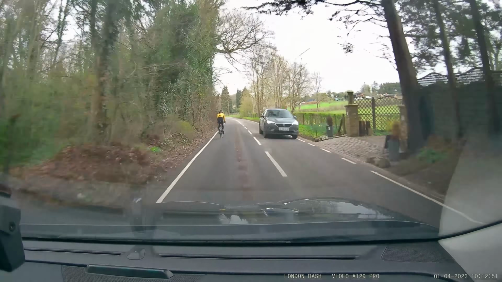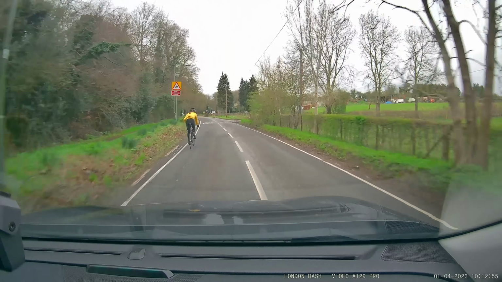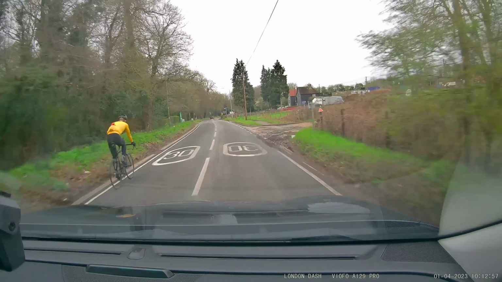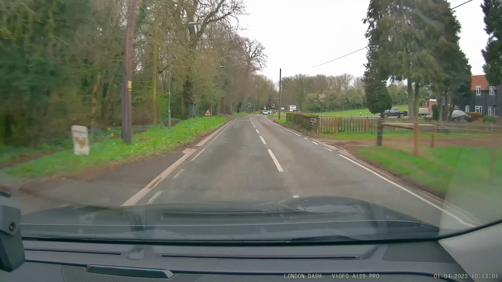Now obviously as soon as I can overtake, I will overtake because the bike has slowed down now. It's slowed down to about 20. But as soon as I can overtake, I will. As soon as I can do it safely, that is.